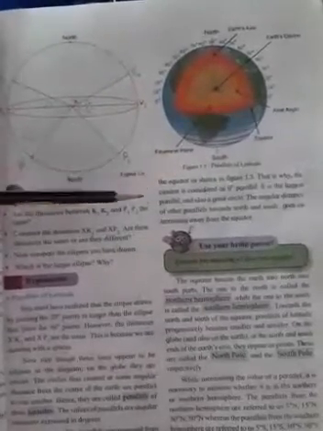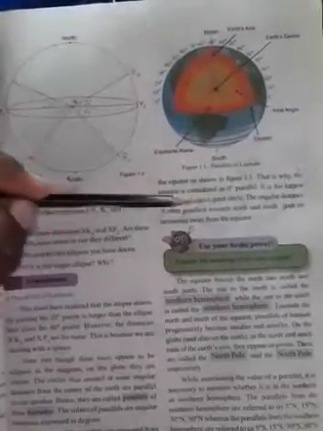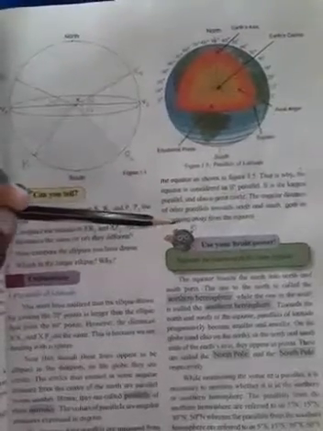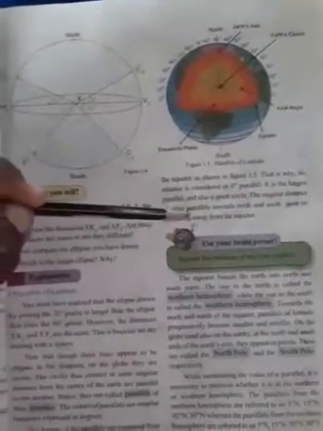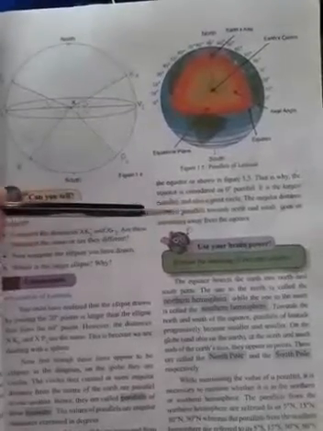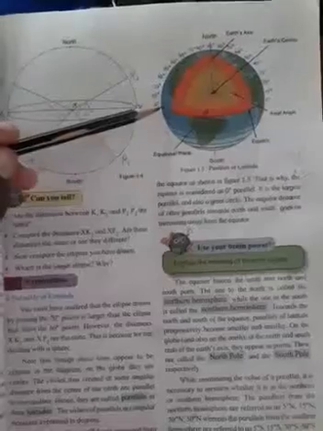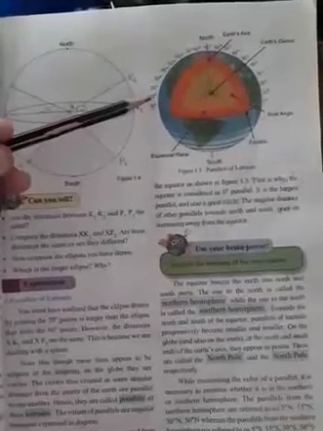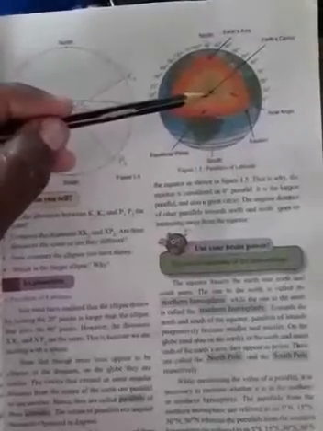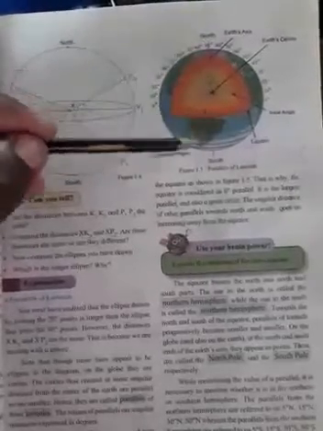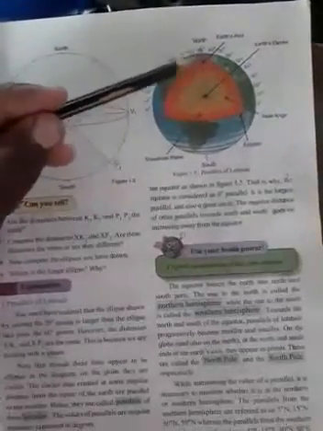The angular distance of the parallels towards north and south goes on increasing away from the equator. Right? We are learning about angular distance. For example, in the north, this is 10 degrees, 20 degrees, and here 90 degrees. It means the angular distance from the center toward the north pole and toward the south pole goes increasing. Here it creates a 90 degrees angle.